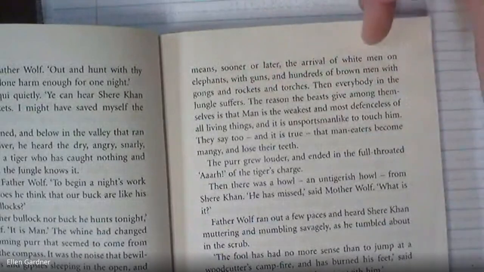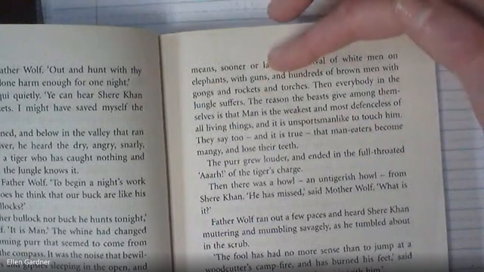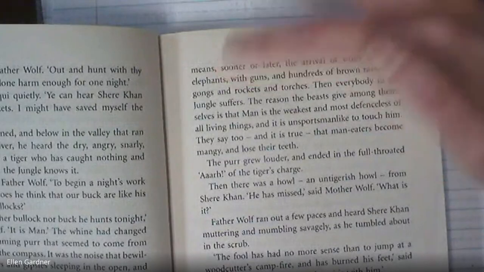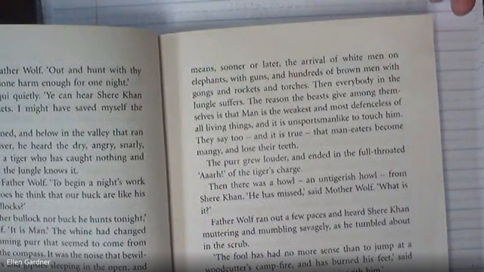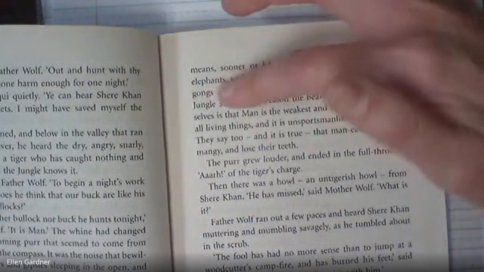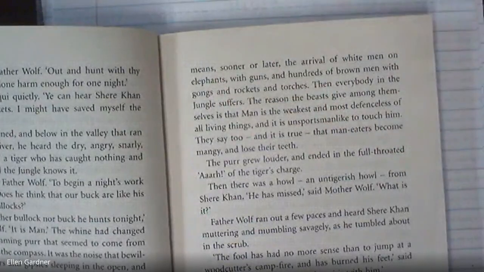So the white men being the Englishmen and the brown men being the Indians, they are going to come with elephants and guns, rockets and torches. So they're going to come with weapons that no animal can stand up to. Then everybody in the jungle suffers. That makes sense. They want to respect men, protect even these men, because otherwise the animals are all going to suffer.